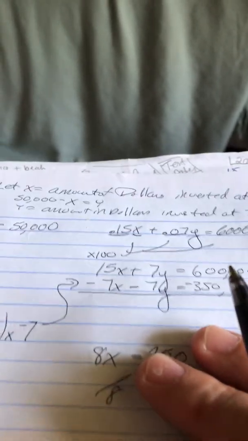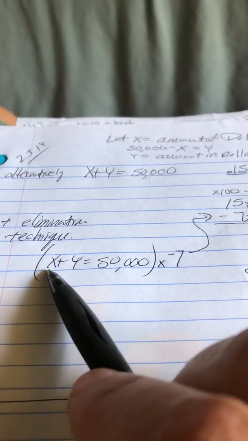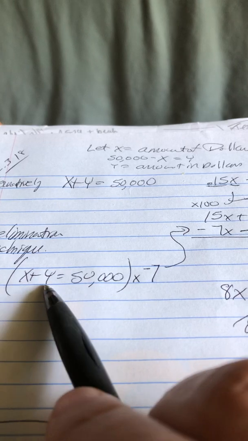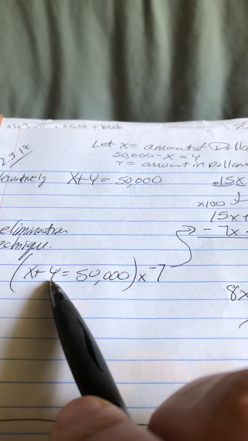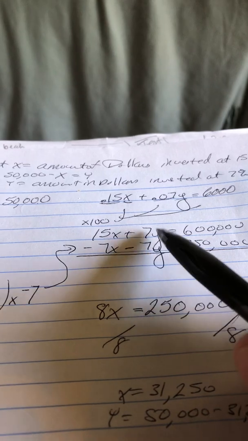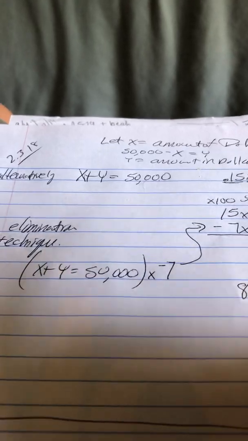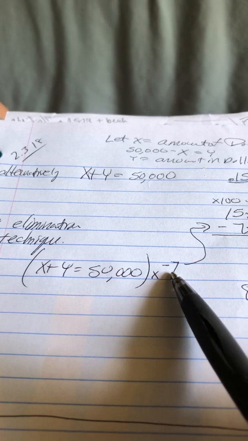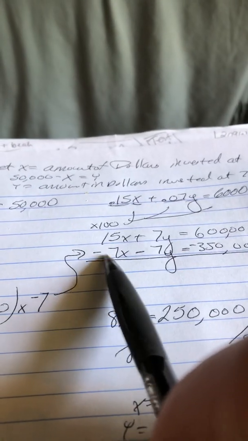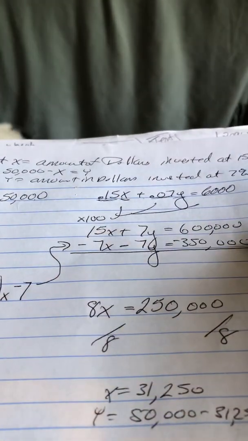So now what we'll do is we'll take this equation, and we need to get one of the variables to have the same numerical coefficient, but we need them to be opposites. So what I've chosen to do is to get my y's to be the same numerical value, but one is positive and one is negative. And the way I'm going to do that is I'm going to multiply this entire equation by negative 7. So it'll become negative 7x minus 7y is equal to a negative 350,000.